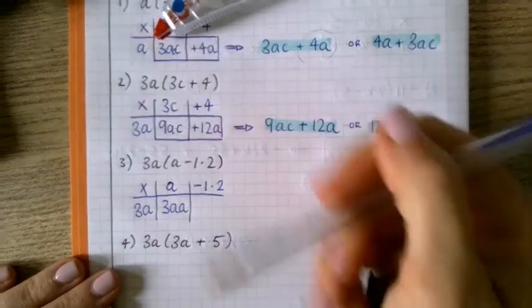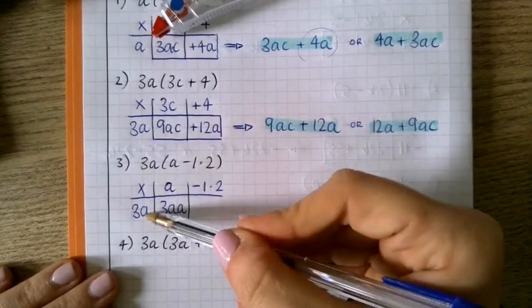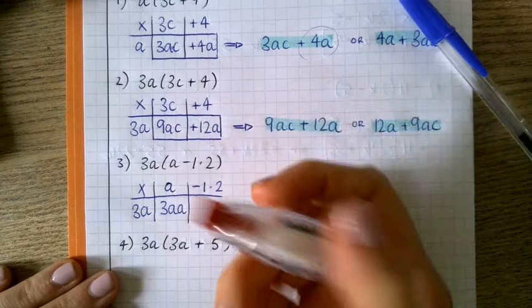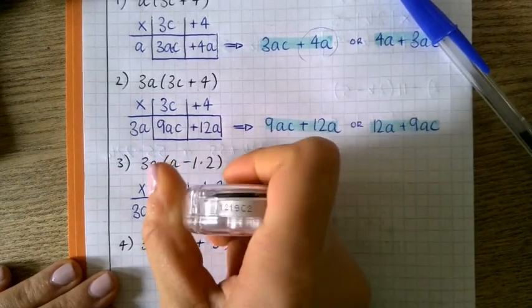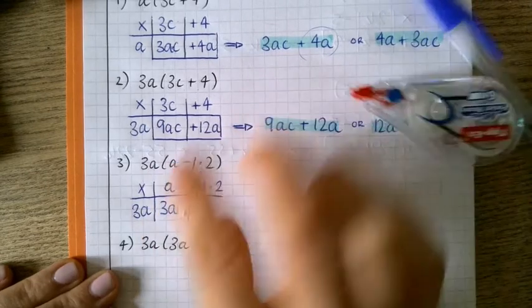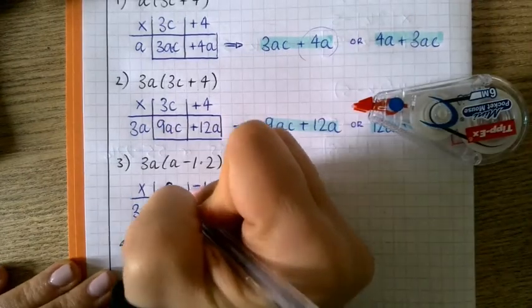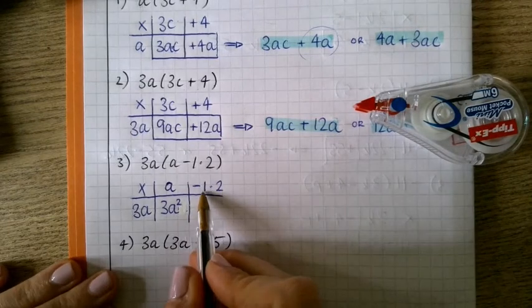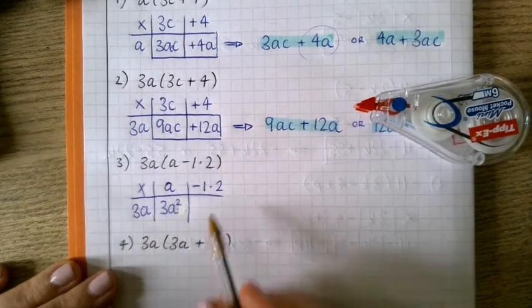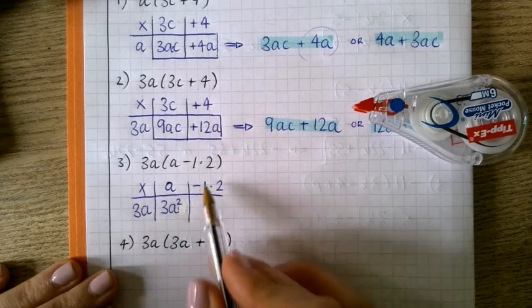like the previous 2. When we have a multiplied by a, or any number multiplied by itself, we can write that as that thing squared. So 3a multiplied by a is 3a squared. And then 3a multiplied by negative 1.2. So first of all, this is going to be negative because we've got a positive multiplied by negative.